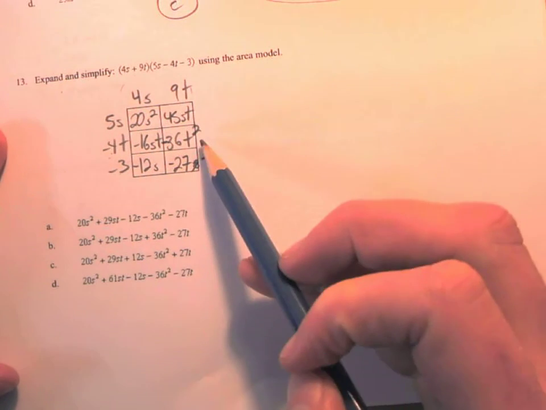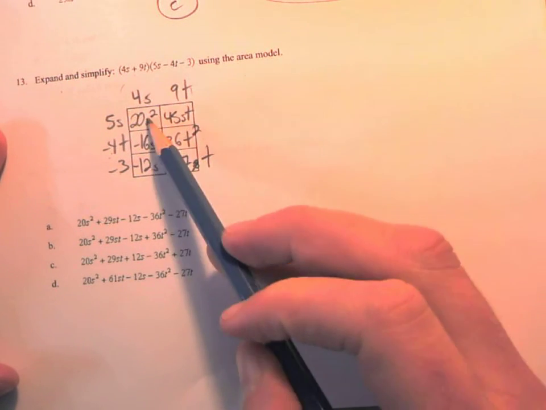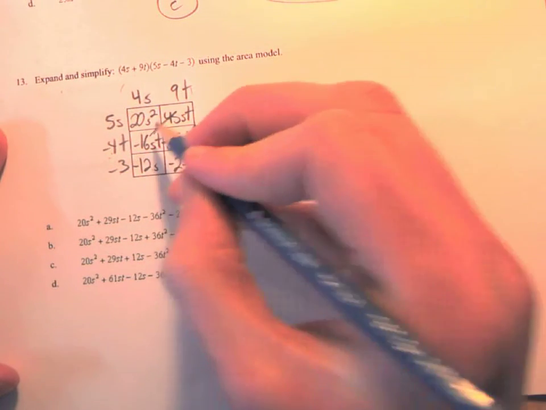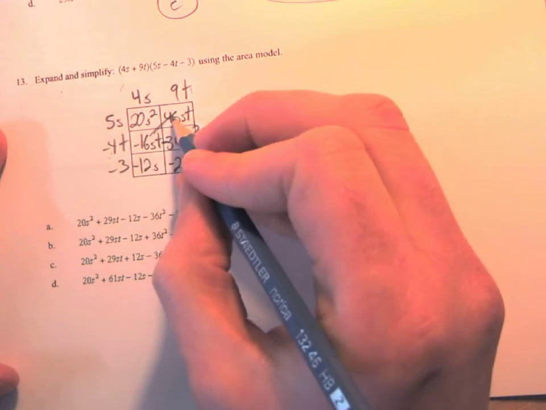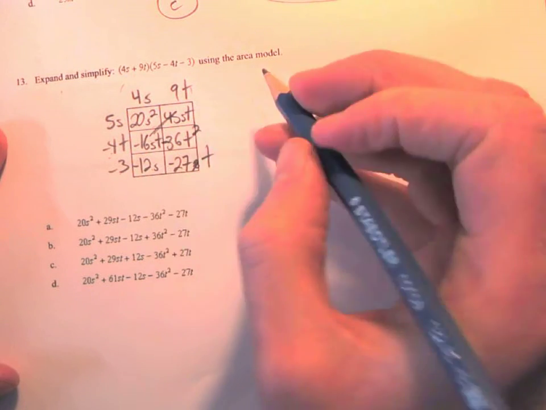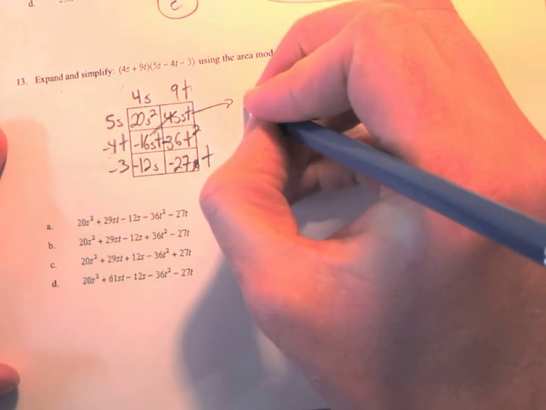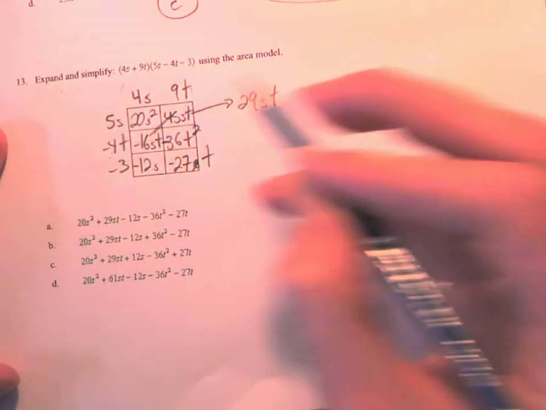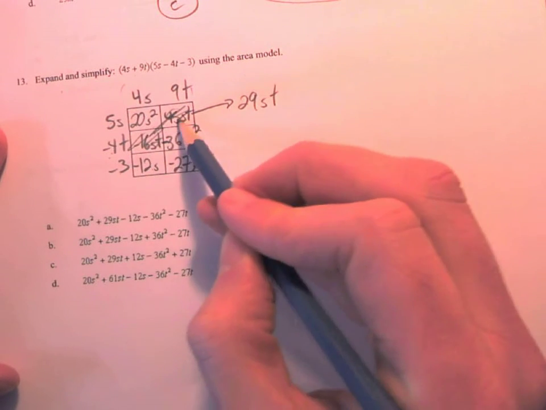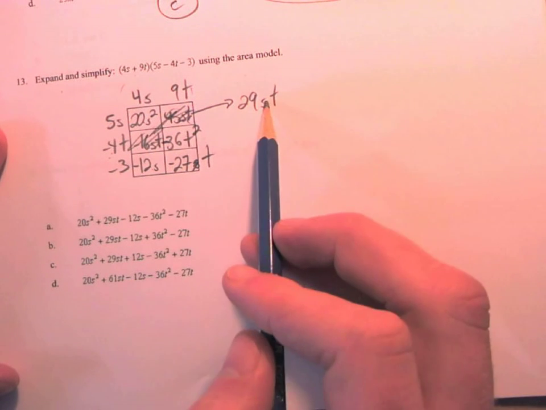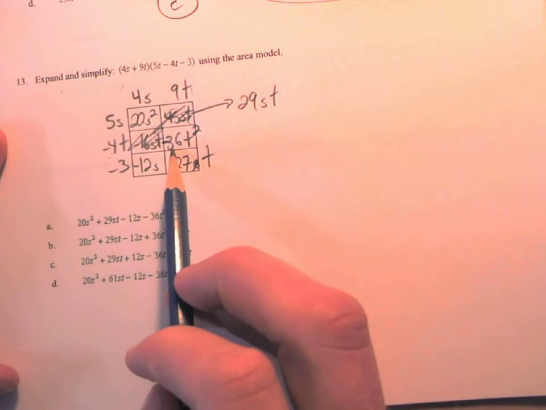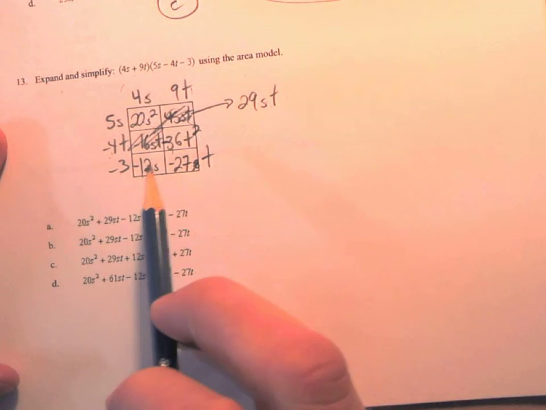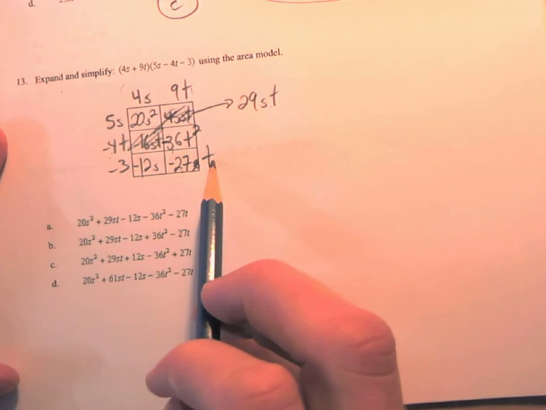Alright, so overall these are all kind of their own thing. We can add those two boxes together though, because they're both STs. Okay, so if you add those together, you would get 29st. Okay, so that would kind of take place of those two. So we have 20s squared plus 29st, negative 36t squared, negative 12s, negative 12, negative 27t.